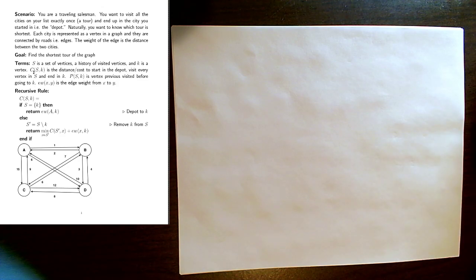There's just a few terms. The main thing is going to be the C, which stands for the cost or distance. It's indexed by two things. S, which is, again, that history set of vertices, and K, which is going to be a particular vertex. It's important to also notice that S is a set, so there's no ordering to the vertices in it. I'm going to write the vertices alphabetically, just for the sake of notation or organization. But if you have the set of A and B, it's the same as B and A.